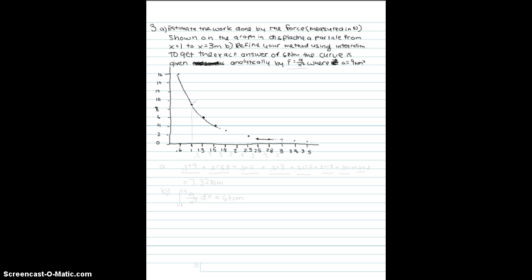So first, for part A, for estimating the work under the curve, work done would be the integral on the force graph. So, we're going to use LRAM for this, from x equals 1, from here, to x equals 3, right here.